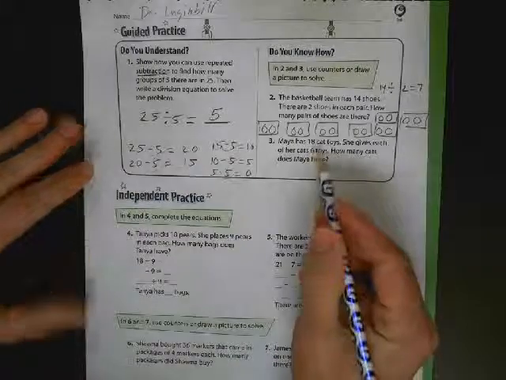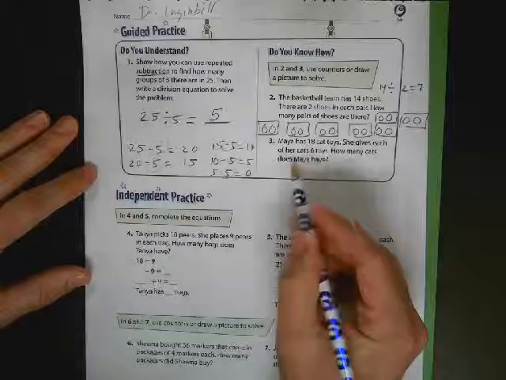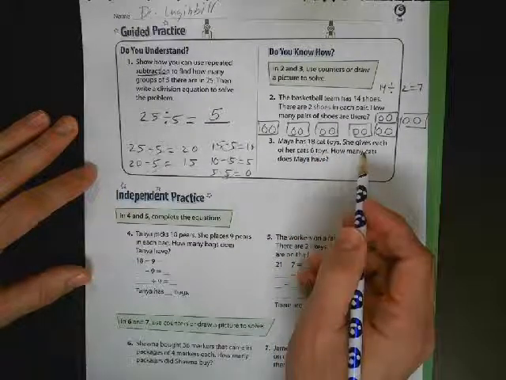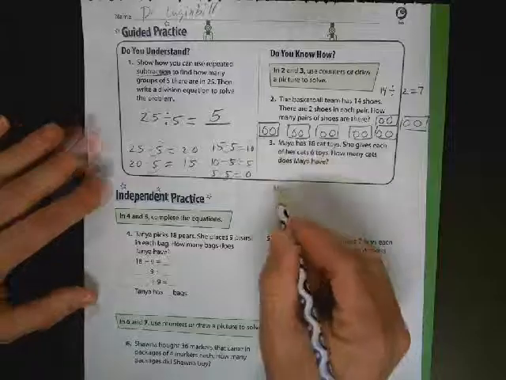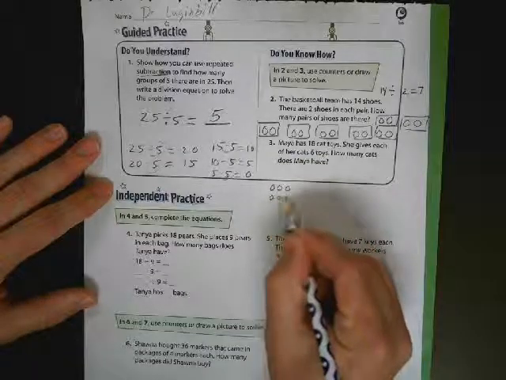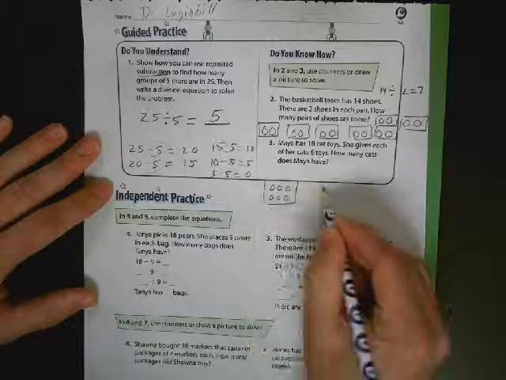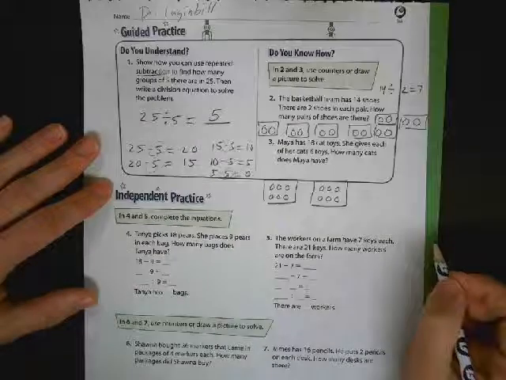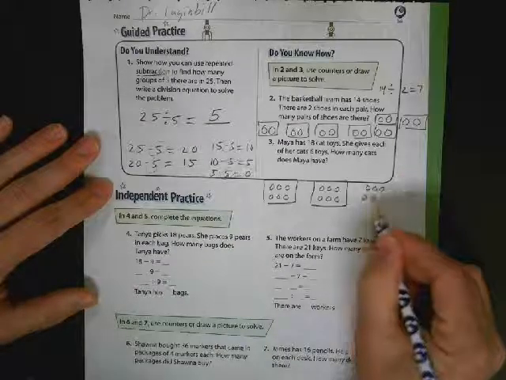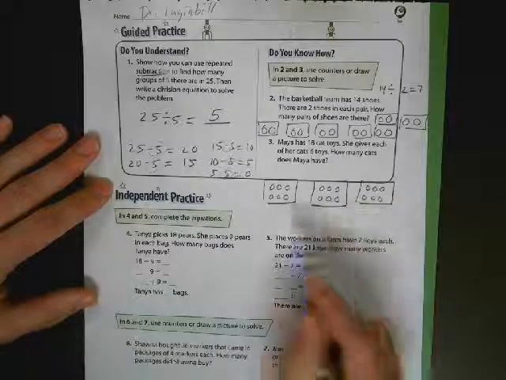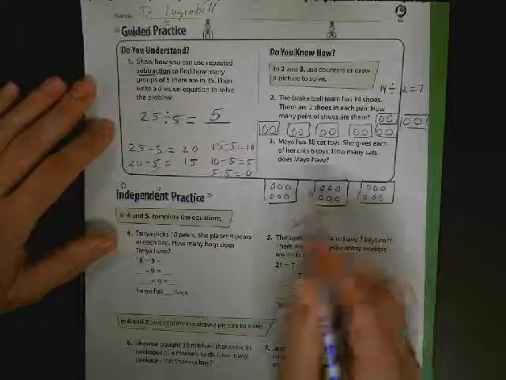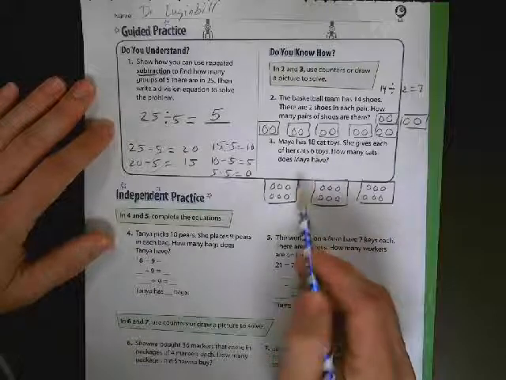Maya has 18 cat toys. She gives each of her cats 6 toys. How many cats does she have? So we're going to give a group of 6. 1, 2, 3, 4, 5, 6. 1, 2, 3, 4, 5, 6. And 1, 2, 3, 4, 5, 6. Do I need to keep going? Well, let's check. 1, 2, 3, up to 18. There's my 18. It says she has 18 cat toys because I had to give each cat 6. I was just going to start doing groups of 6.